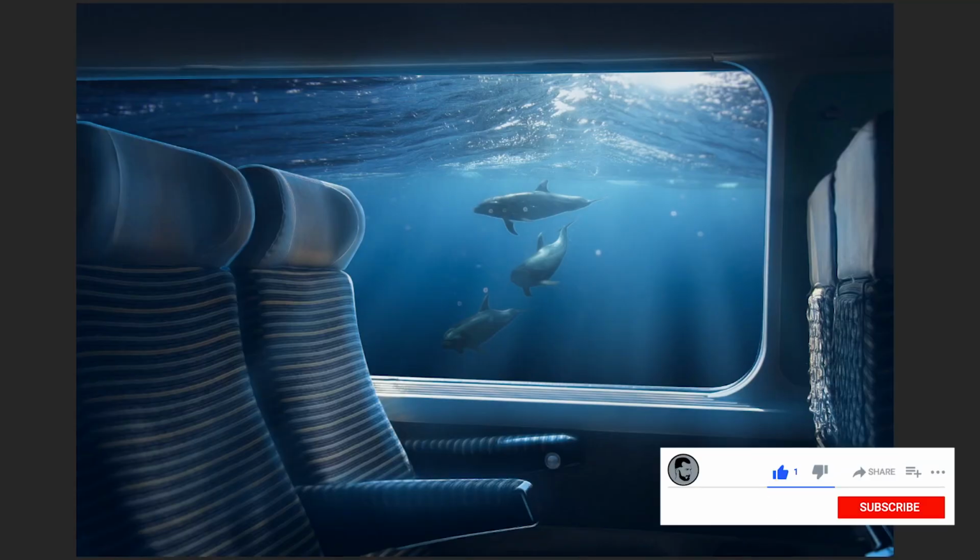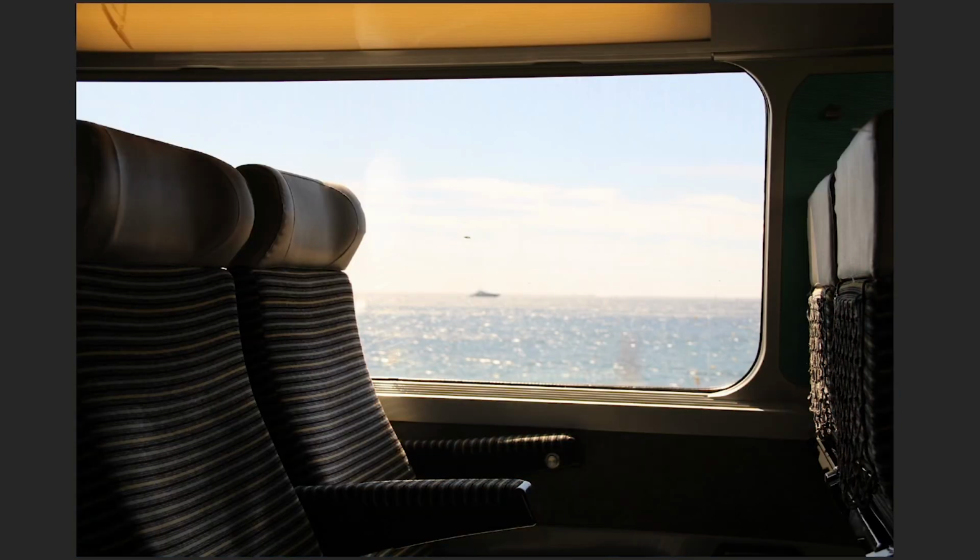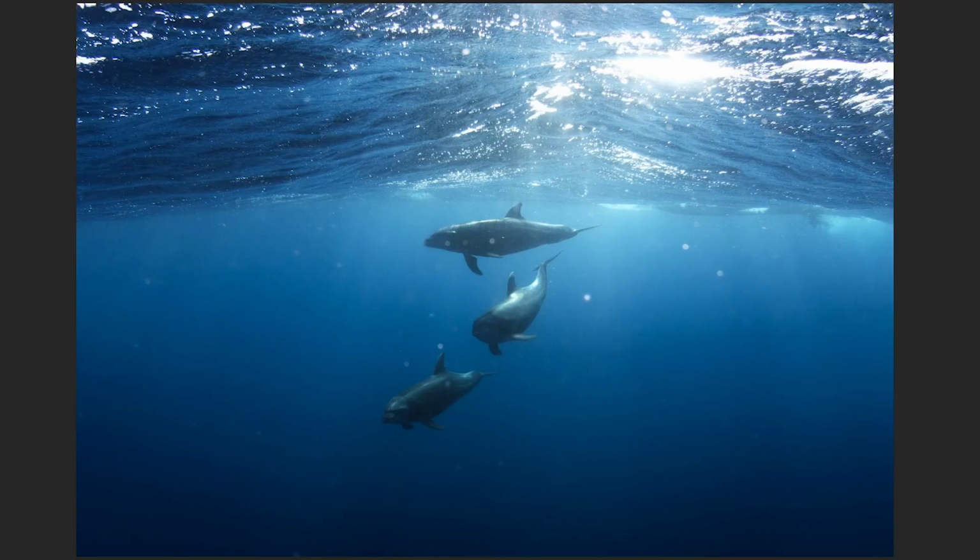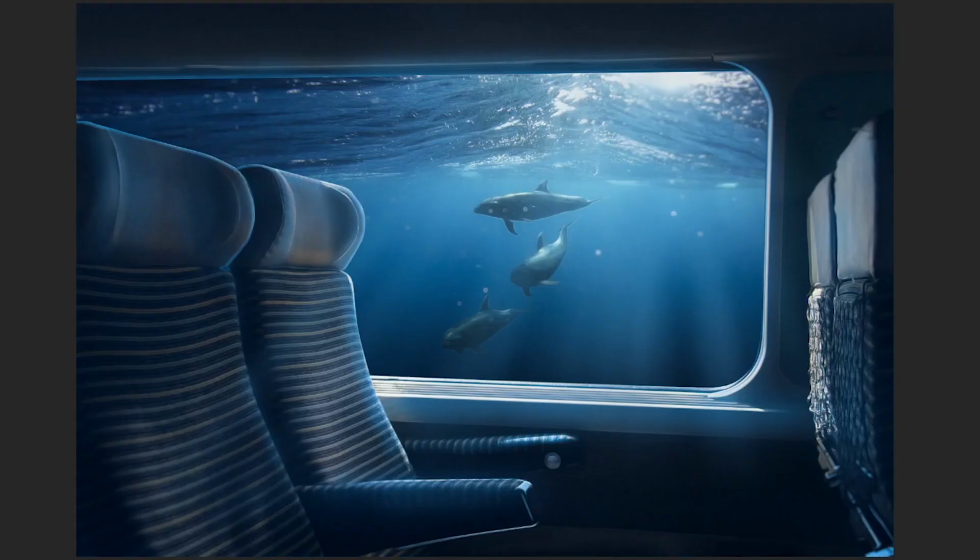Today I'm going to teach you how to quickly do a photo manipulation. We are going to use this photo of a train, this photo of those dolphins, and at the end of the tutorial you'll learn how to do this underwater scene.